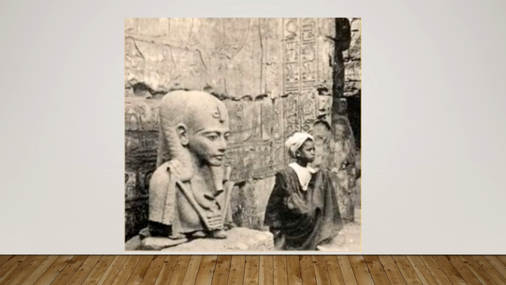Some of the oldest evidence of Mdw Ntr goes as far back as what's identified as the late pre-dynastic period, or Naqada III, and that goes back about 4,000 years before the Common Era, or 6,000 years ago.